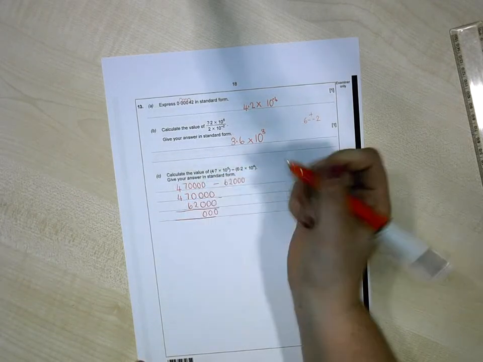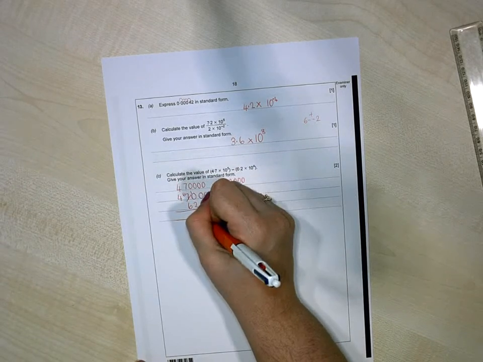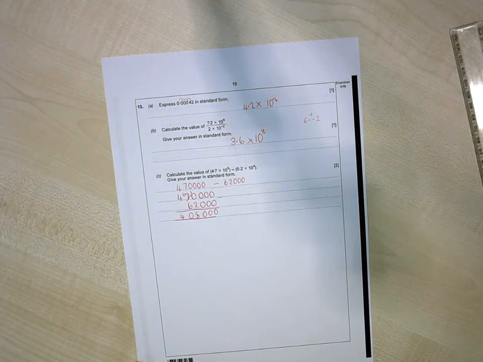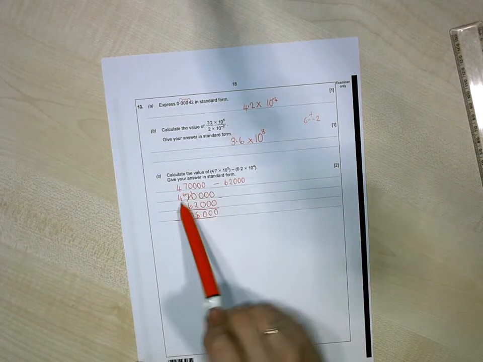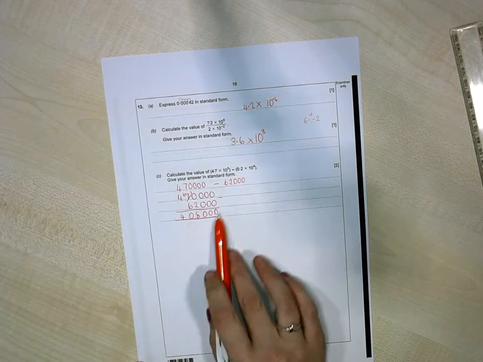So that's 0, 0, 0. We need to borrow here. So 10 take away 2 is 8, 6 take away 6 is 0, and then we've got the 4 there as well. That would be enough for 1 mark. The second mark, however, is give your answer in standard form.